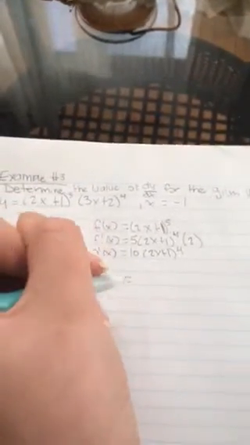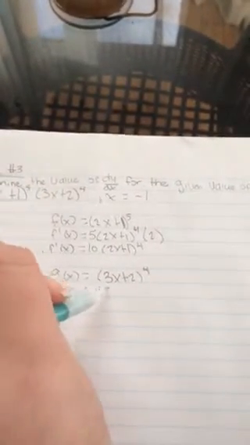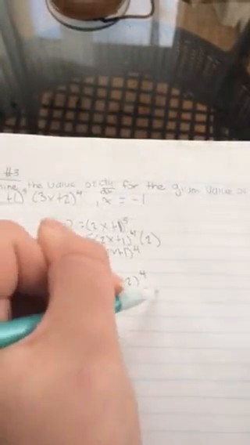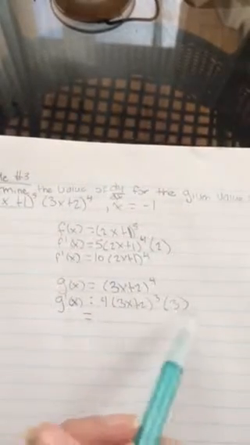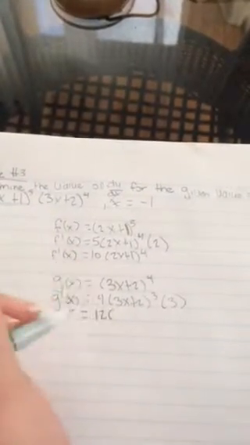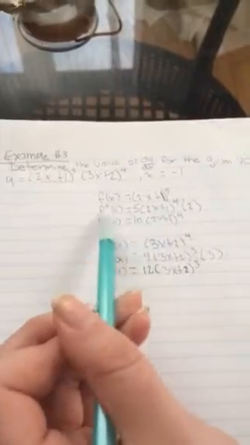So now we're going to find our g primed at x. Our g of x we know is (3x plus 2) to the fourth. So the exact same thing as we just did for f of x to find our g primed at x. We're going to pull down that 4, (3x plus 2) to the third, multiply what's inside the bracket. So same thing, that's just going to be a 3. We're going to multiply our 3 by our 4 to give us 12. So it's going to be 12 (3x plus 2) to the third.